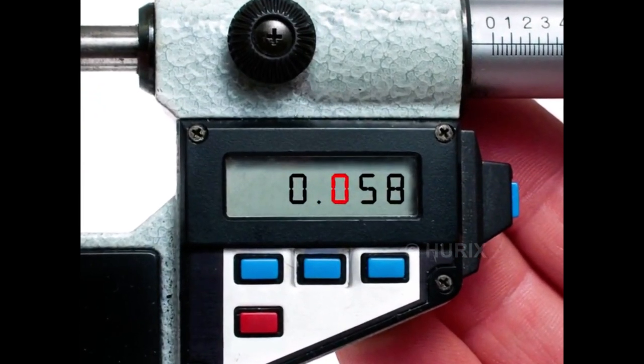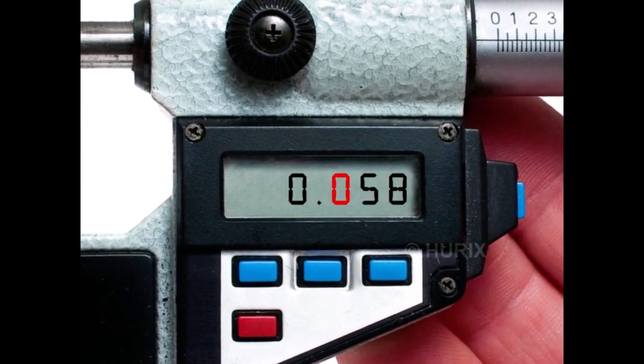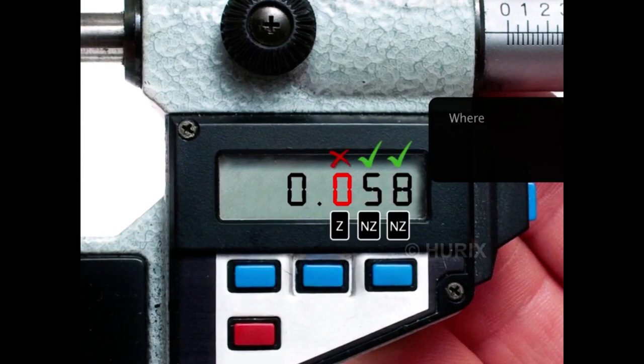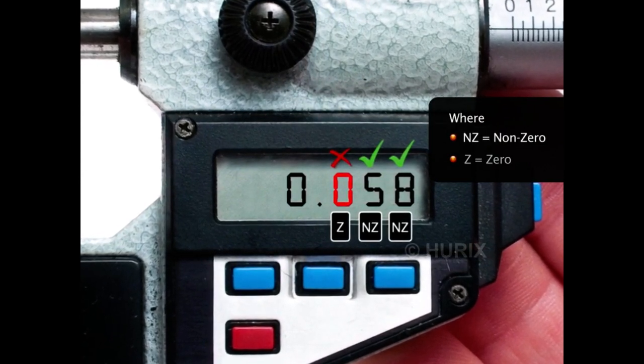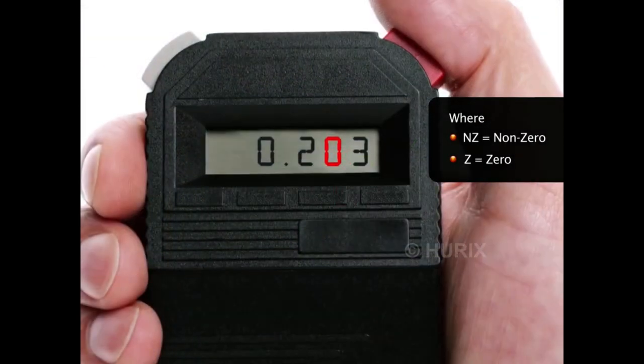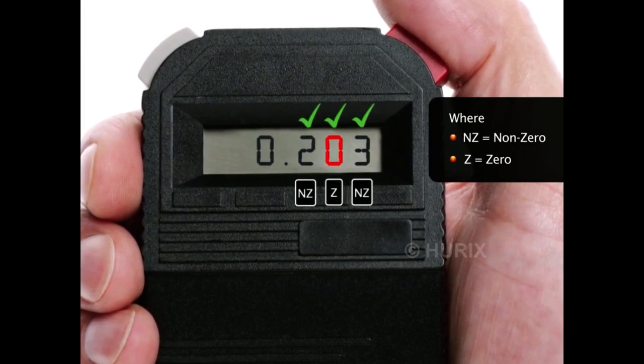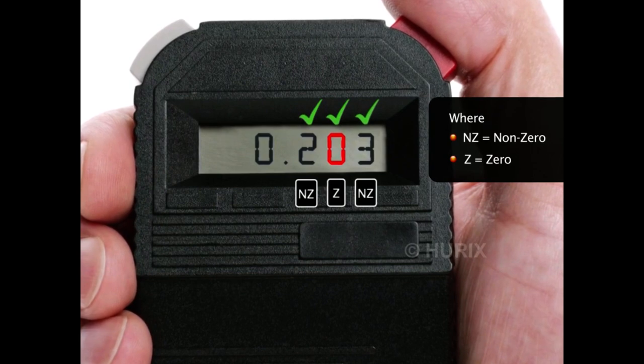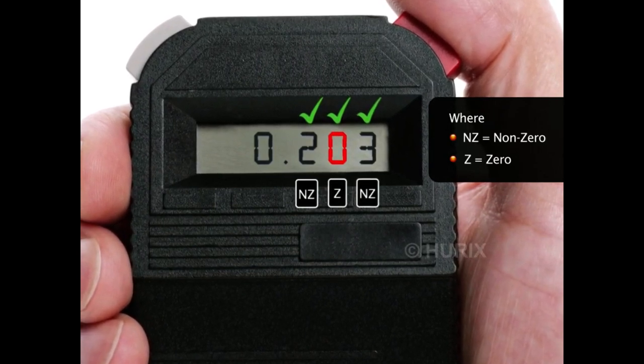Zeros that are followed by non-zero digits are not significant. For example, in 0.058 there are 2 significant figures. The zero that lies between 2 non-zero digits is significant. That is, there are 3 significant figures in 0.203.